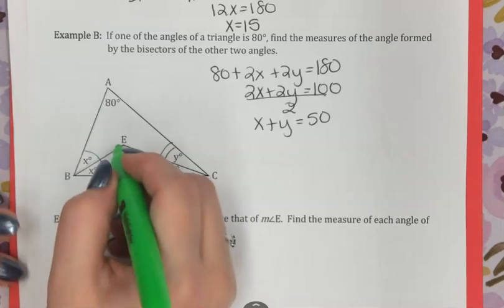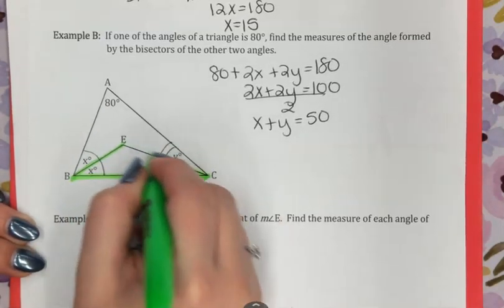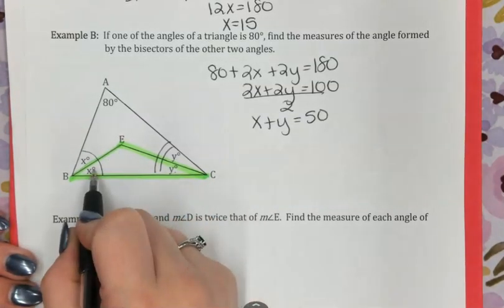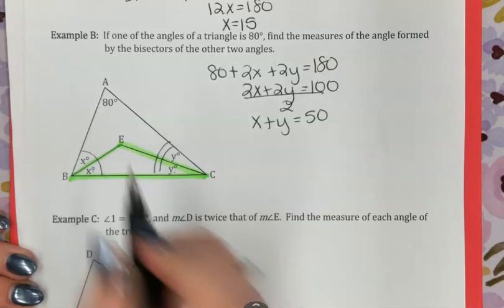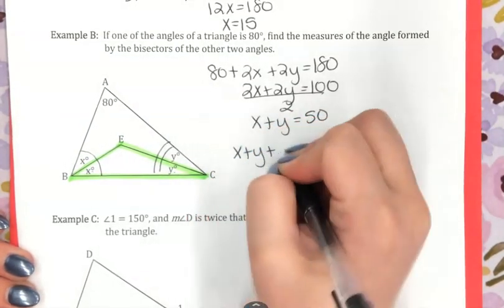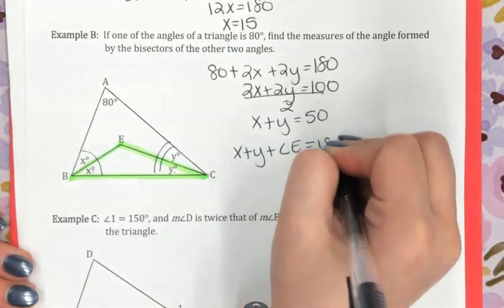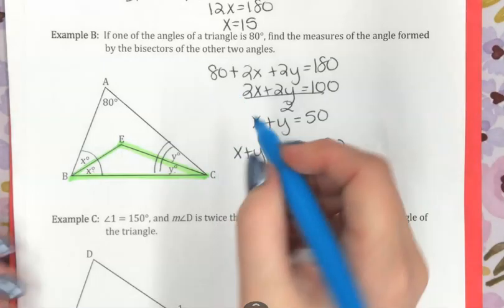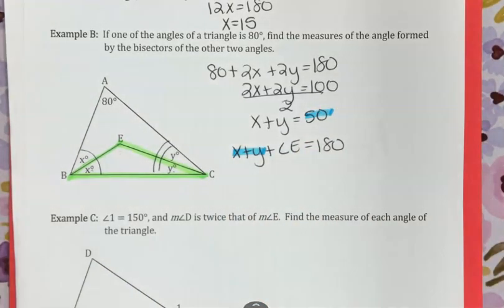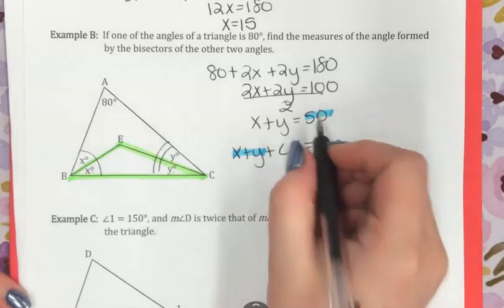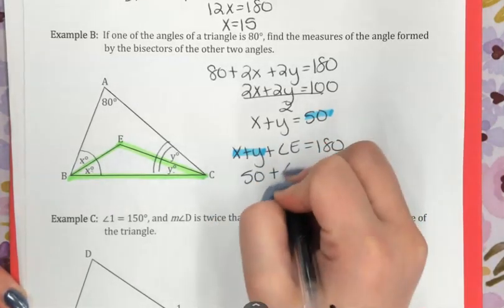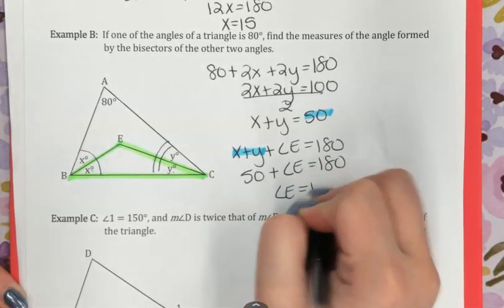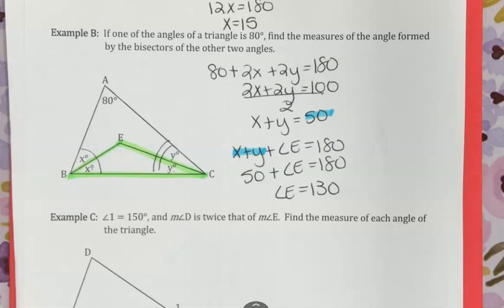If I focus my attention to this smaller triangle on the inside, I still have 3 angles that have to add to 180. So here that would be x plus y plus whatever angle E is. Those 3 have to add to 180. Now, I don't know what x and y are individually, but I do know that x plus y is equivalent to 50. So I can substitute that 50 in here for x plus y and then solve for angle E as 130.